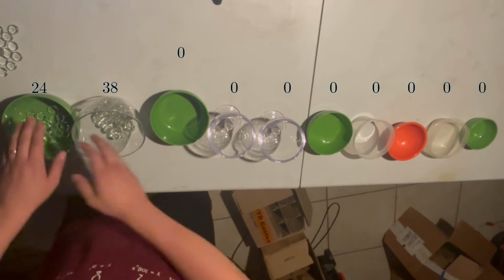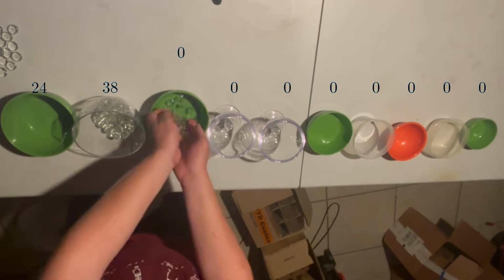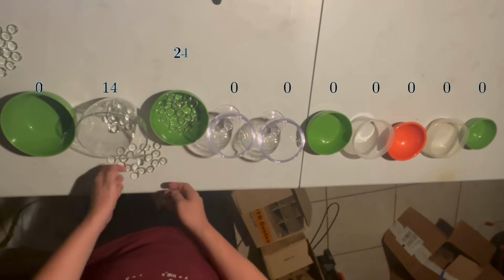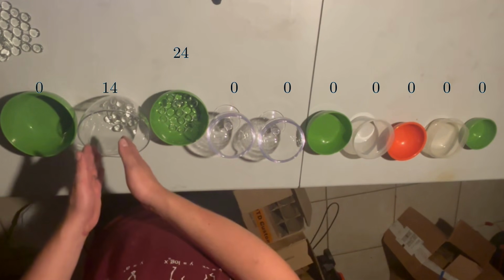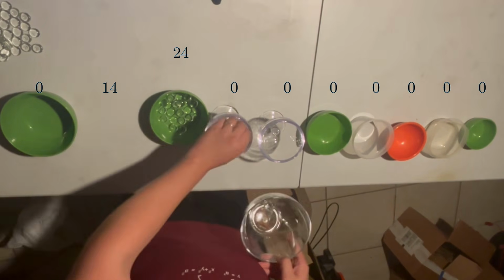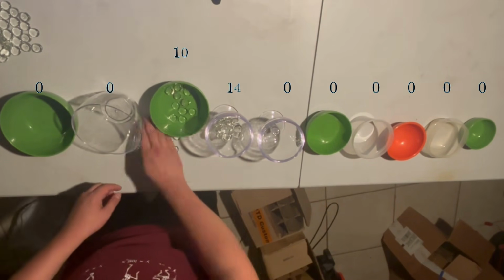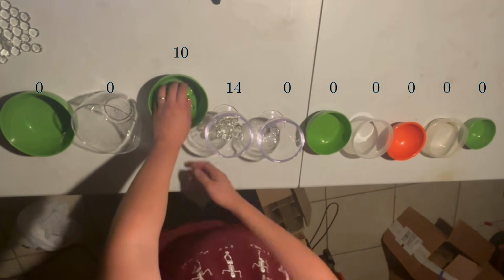Next, I'll jump all 24 over these, leaving 14 behind. Then I'll do the same thing. Jump all 14 of these, leaving 10 behind. Then I'll jump 9 of them, leaving 1 behind.